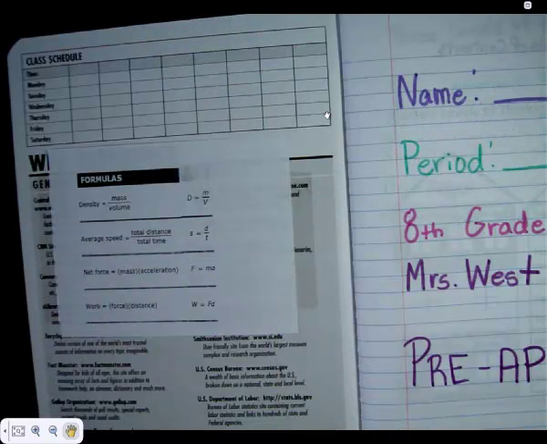Hello, today we're going to be working on setting up your Science ISN. Your Science ISN is going to be a good tool for you to use to study and also to help you enhance your science skills. Today in class, you received several pieces of paper. We will be working on putting these into our notebook.